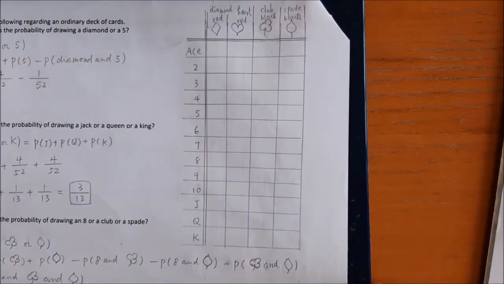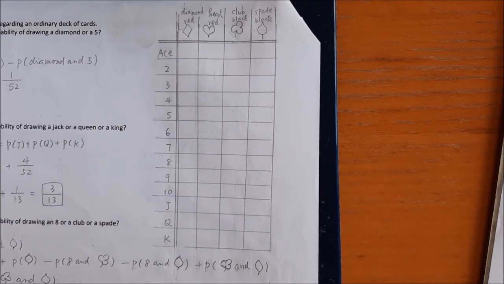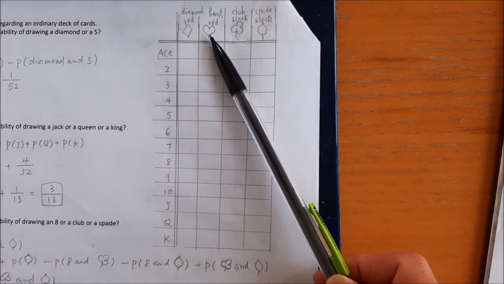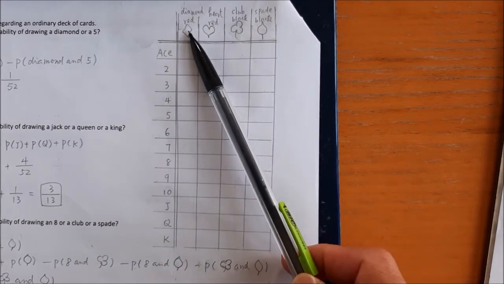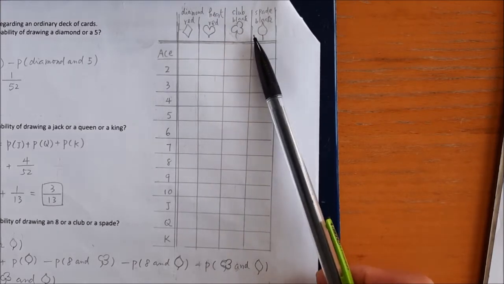So first of all, we need to draw a deck of cards. A deck of cards has diamond, heart, club, and spade. Diamond is red, heart is red, club and spade both are black.